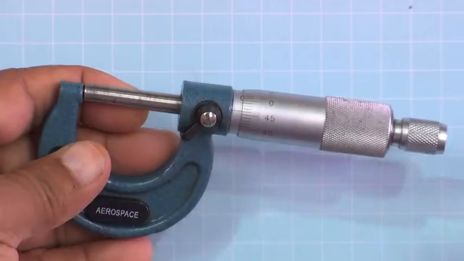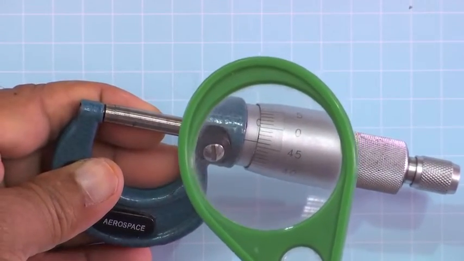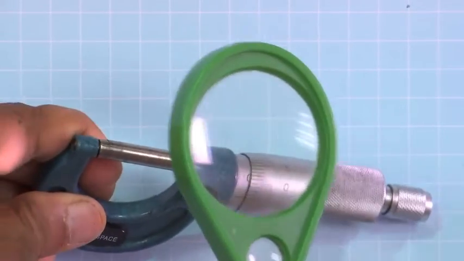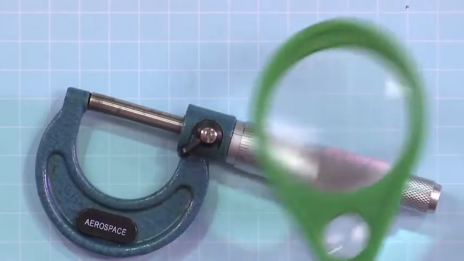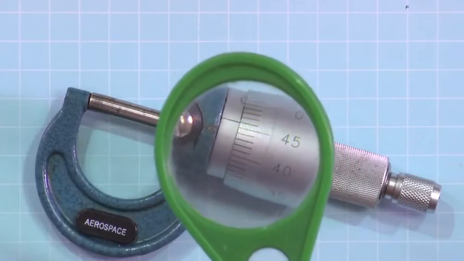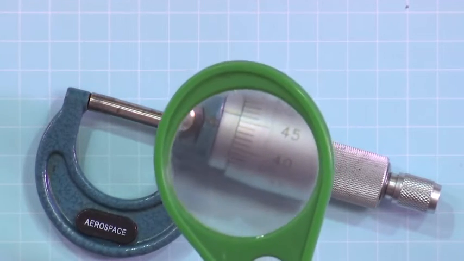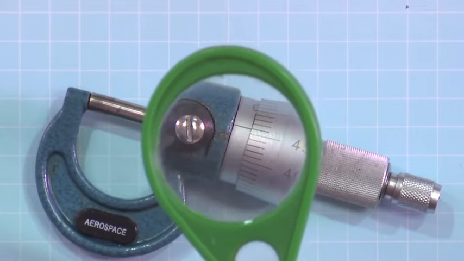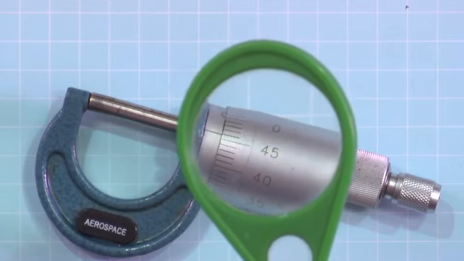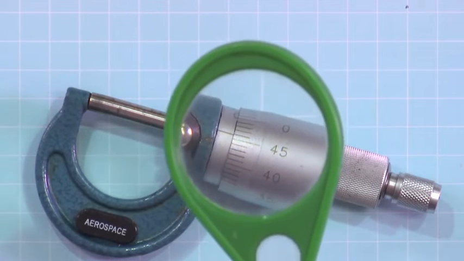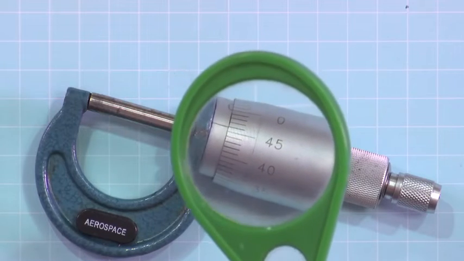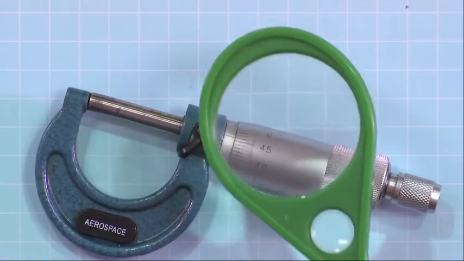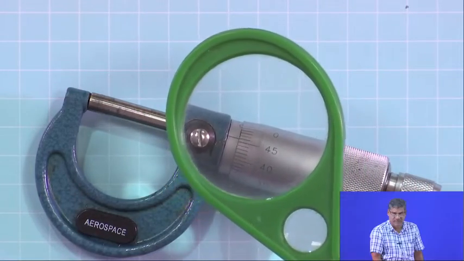You see the 0 didn't coincide with the linear scale mark. The 0 of the circular scale has crossed the linear scale mark, and it has gone a few divisions beyond.